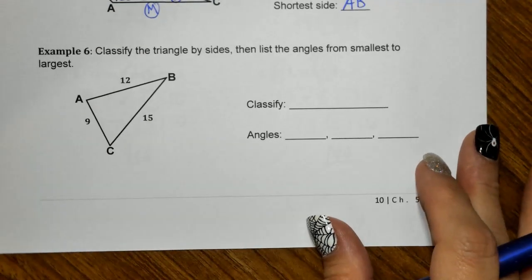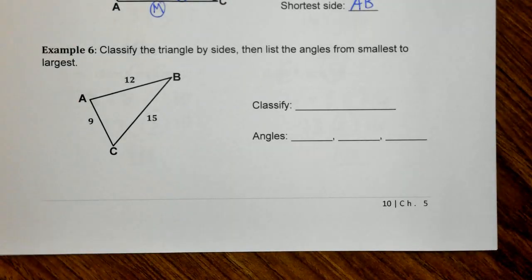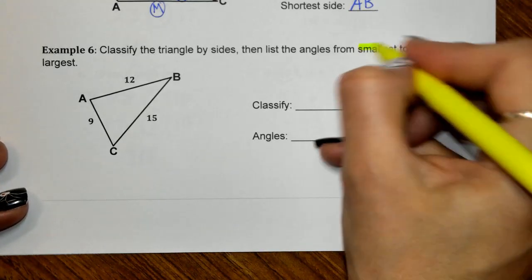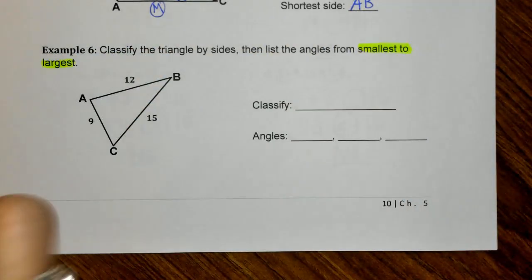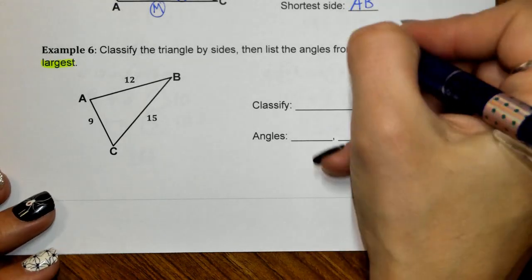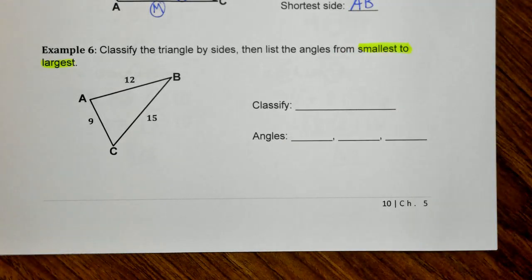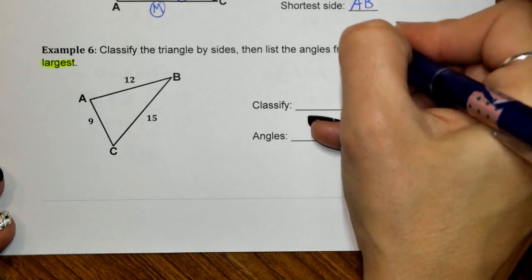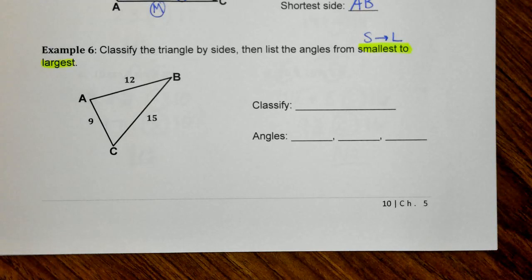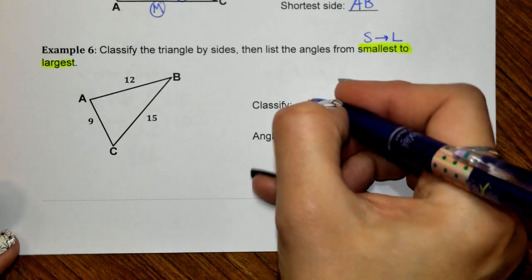Example 6 is asking us to go ahead and classify the triangle by its sides and then list from smallest to largest. Whenever I see this ordering, smallest to largest, things like that, I always want to remind myself by 1, reading it, 2, highlighting it, so now we get a second time seeing it, and then also I like to put S arrow L, because one of the most common things is we accidentally go in the wrong order. We'd accidentally go largest to smallest. So we want to make sure that we see it over and over again. First of all, classifying by its sides, we're seeing that we have 3 sides that are not congruent. No congruent sides at all, so this is going to be your scalene.